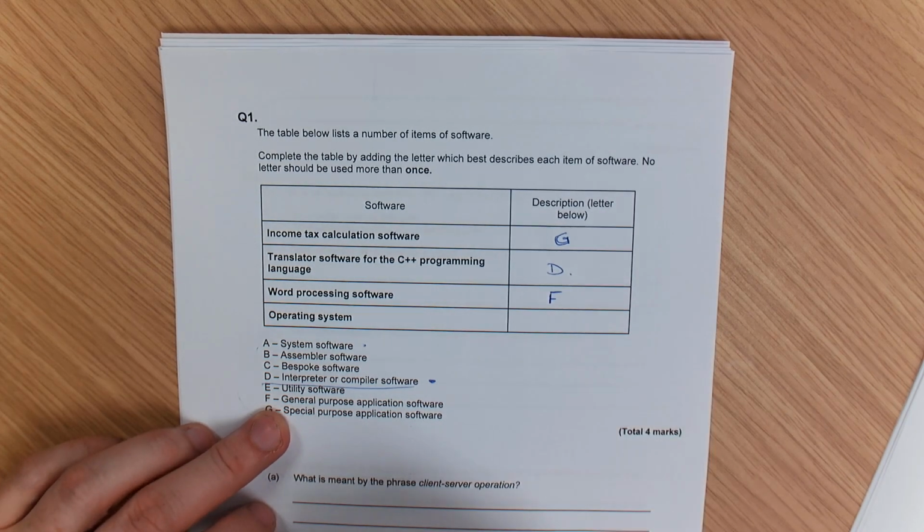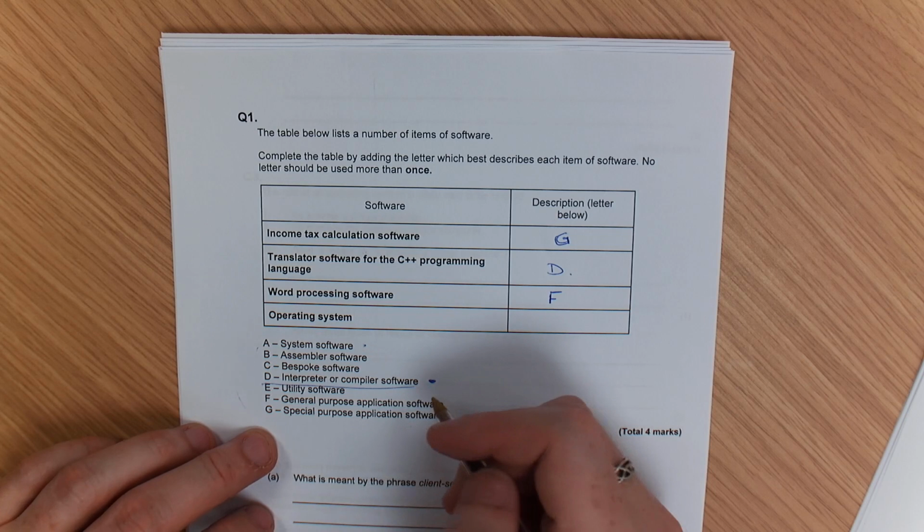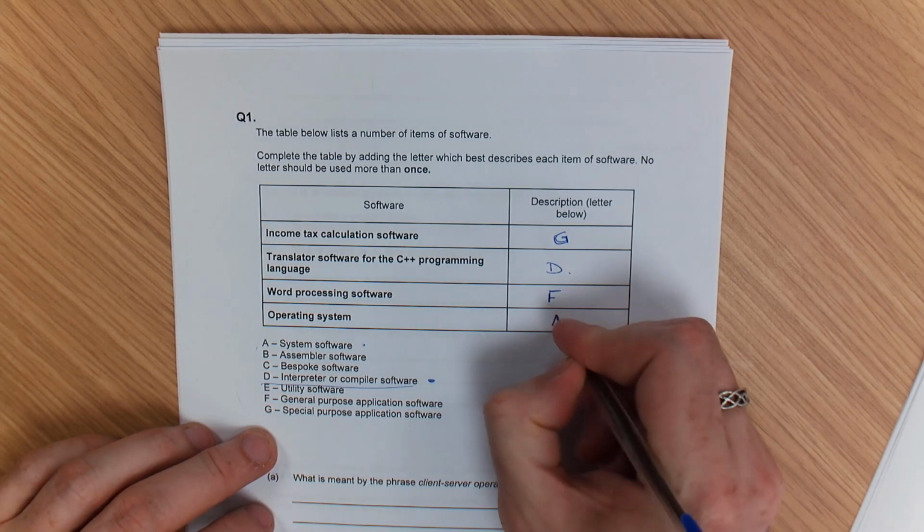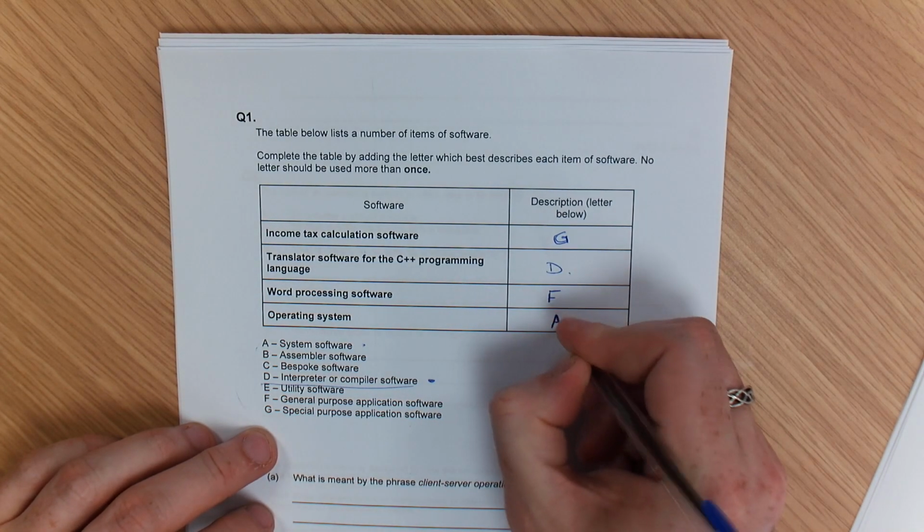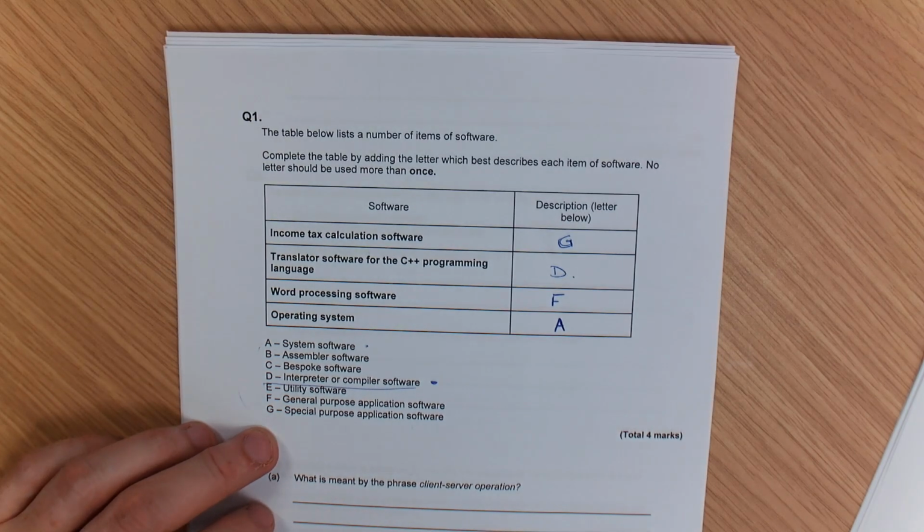All right. Then the operating system. Yeah, that is system software. You need the operating system on the computer, otherwise you are not really able to interact with it.